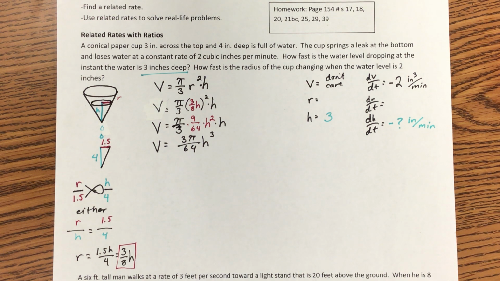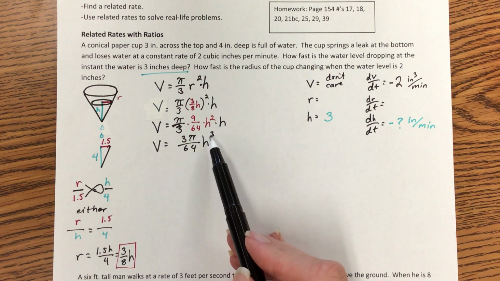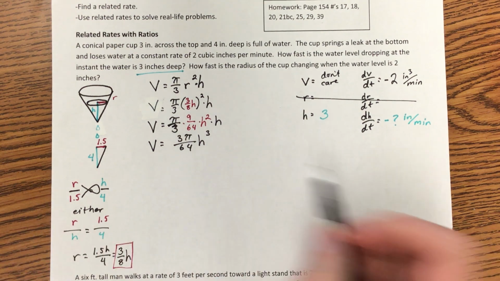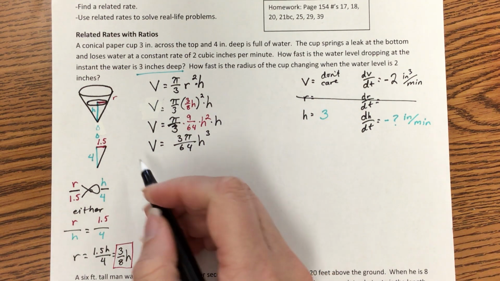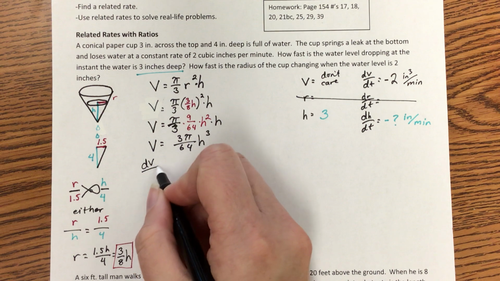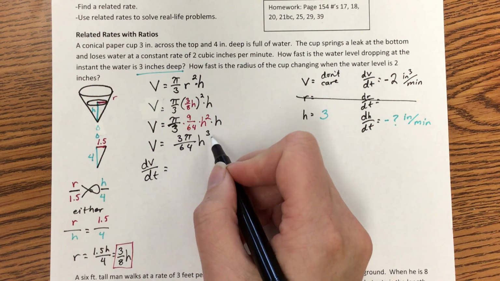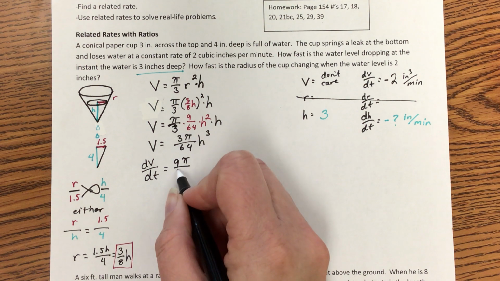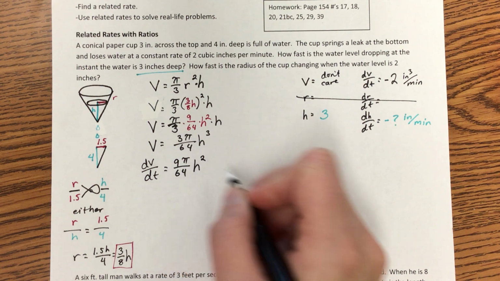All right. Now that all we have are v's and h's, we don't have to worry about r or dr dt. We can just kind of get rid of that. Let's take a derivative of the left and of the right with respect to t. So that's dv dt equals 3 times 3 pi over 64 is 9 pi over 64, h squared.